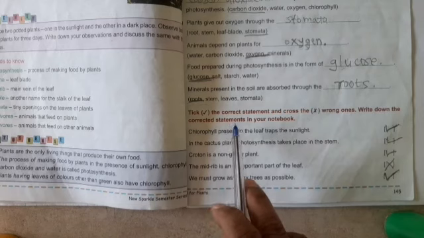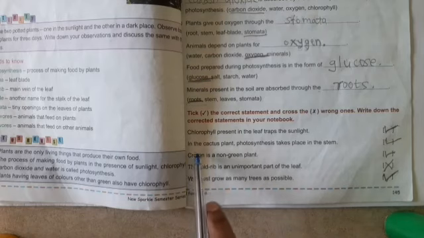Next, tick the correct statement and cross the wrong ones. Write down the correct statements in your notebook. Okay? Chlorophyll present in the leaf traps the sunlight. Yes, this statement is correct. Second is, in the cactus plant, photosynthesis takes place in the stem.